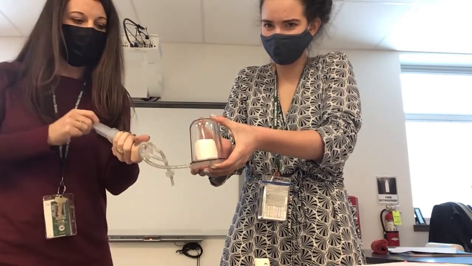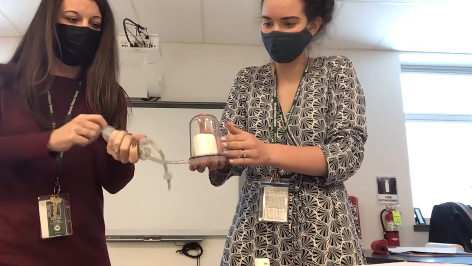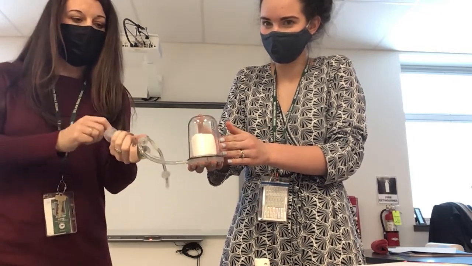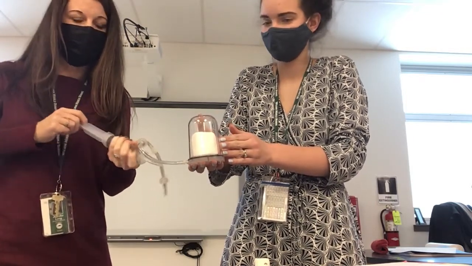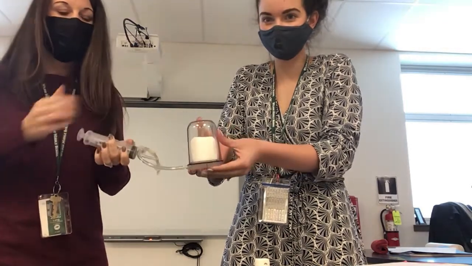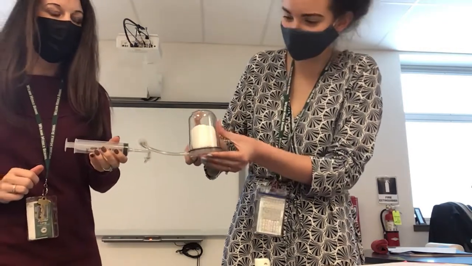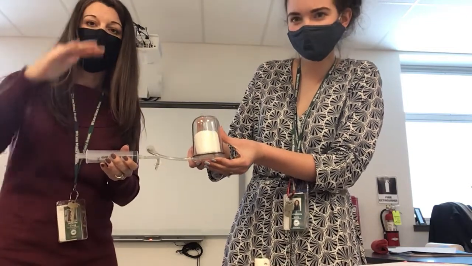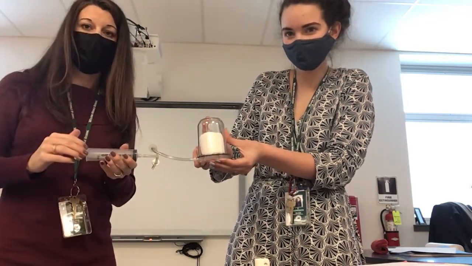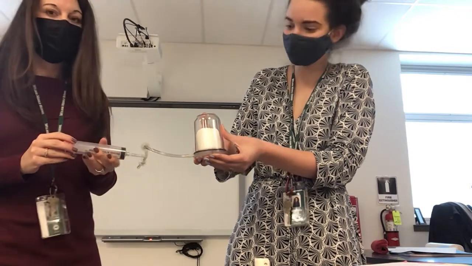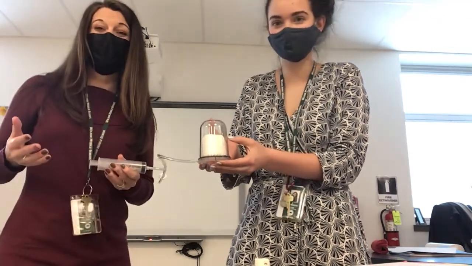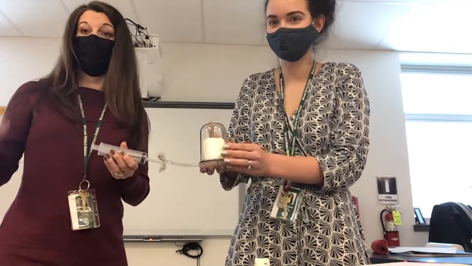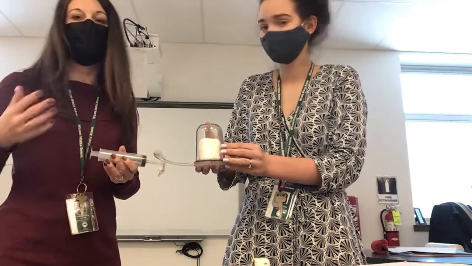Again, that cloud is growing. It's getting bigger and bigger. We're decreasing the pressure in the canister by removing it. And now we have a pretty big cloud. What type of weather would you expect to see outside on a low pressure system day? If you said that the weather outside was going to be cloudy with the chance of rain or some sort of precipitation, you are correct.